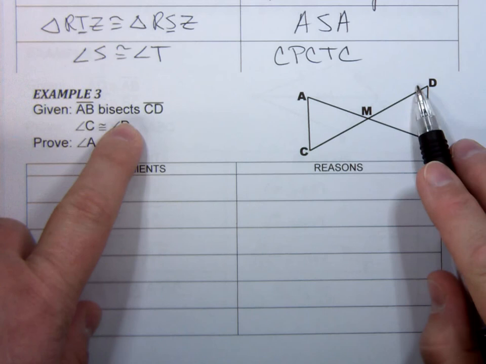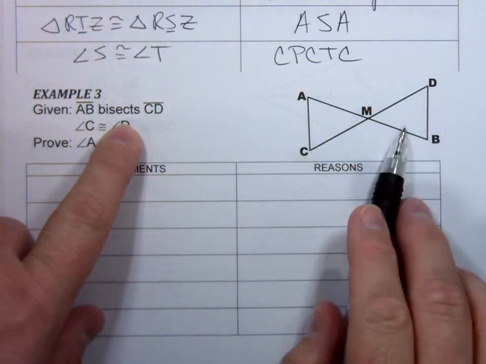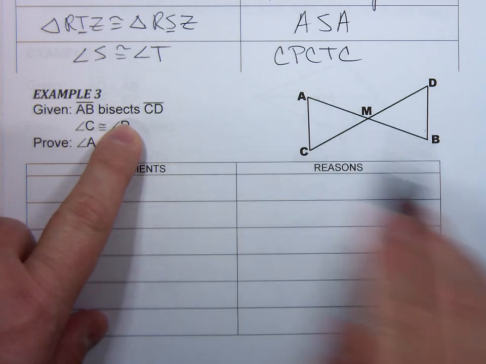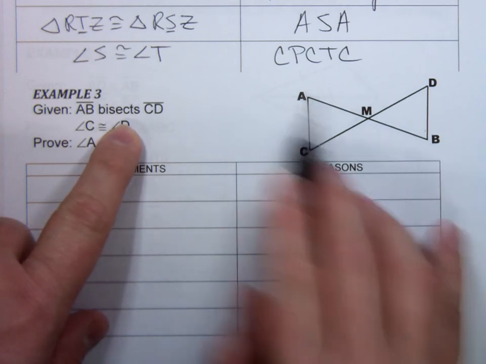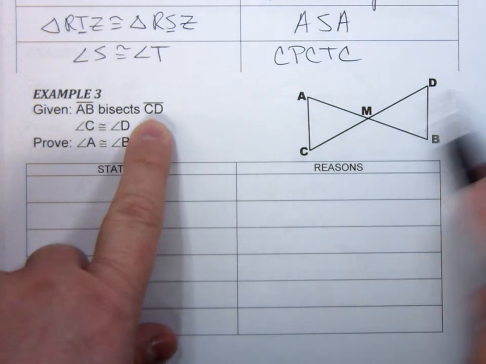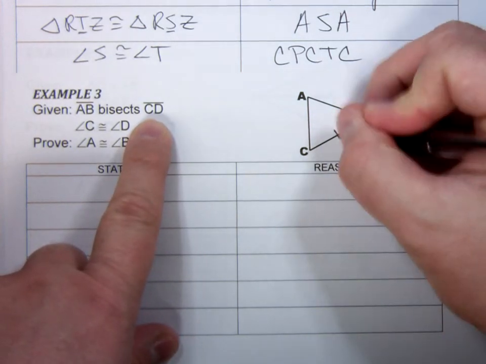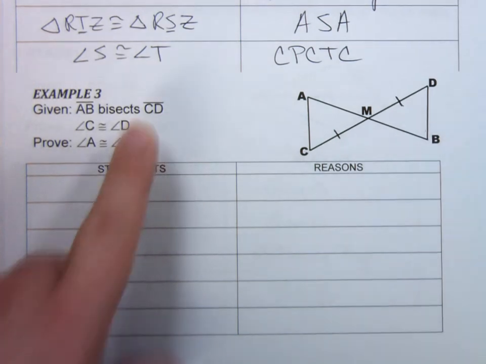Now be careful here. Some people want to try to mark these congruent. That's not what it's telling us. This is the saw or the knife that's bisecting something. It's cutting something else into two congruent halves. Line segment CD is being bisected. It's the one getting cut into two congruent halves. So based on that statement, I know that these segments are congruent.